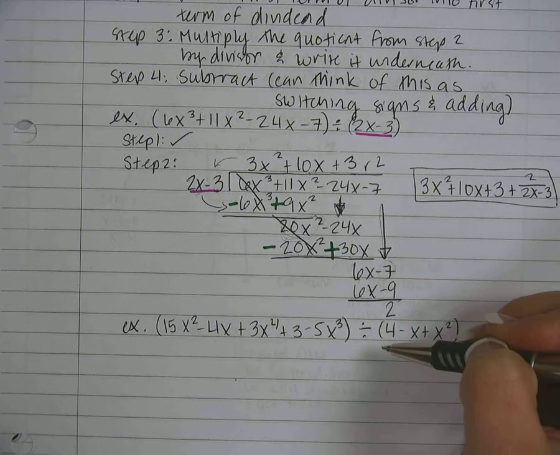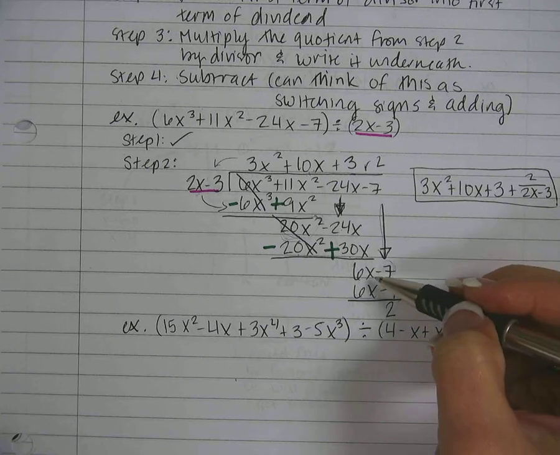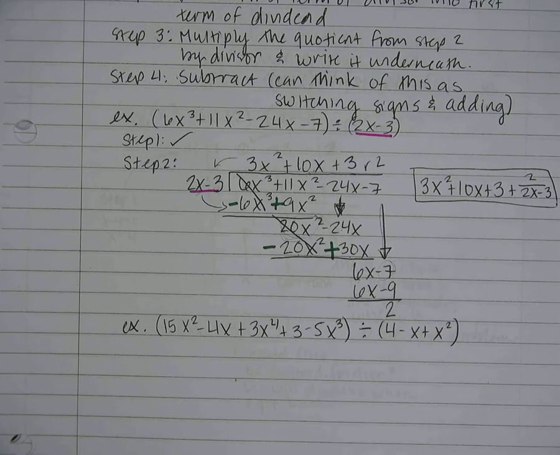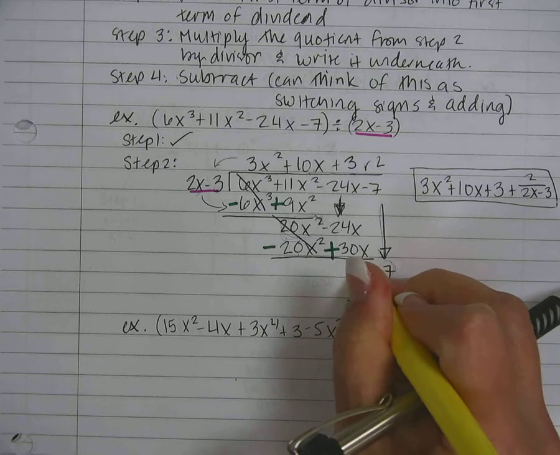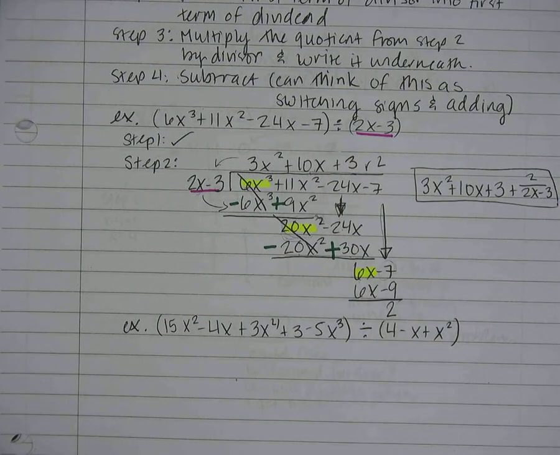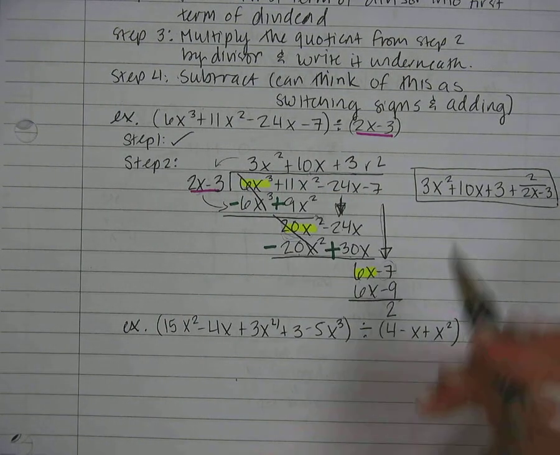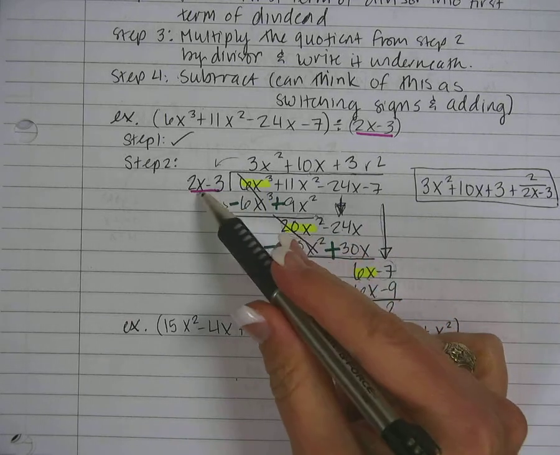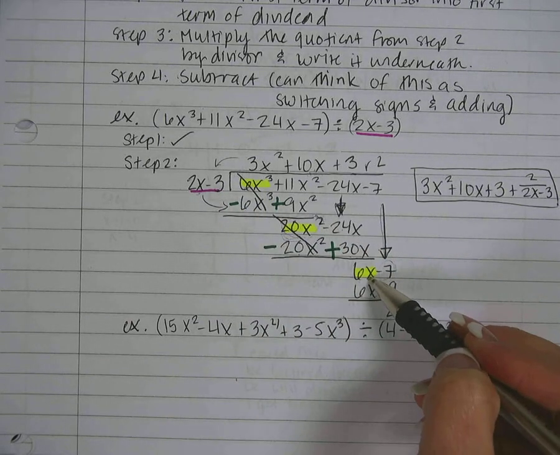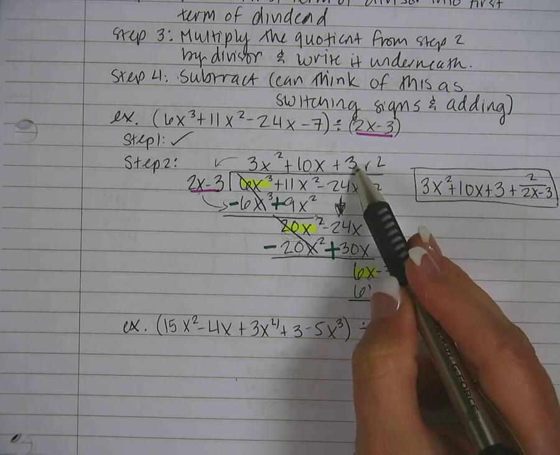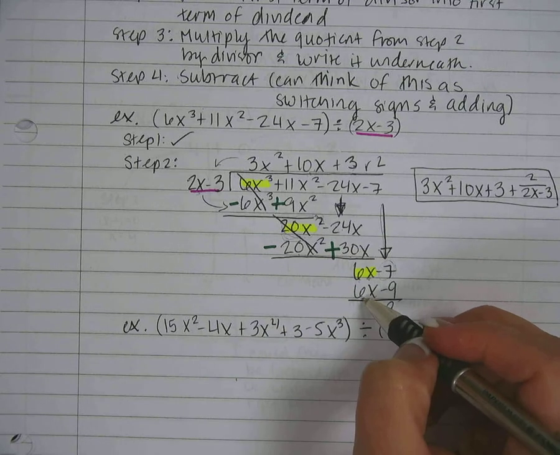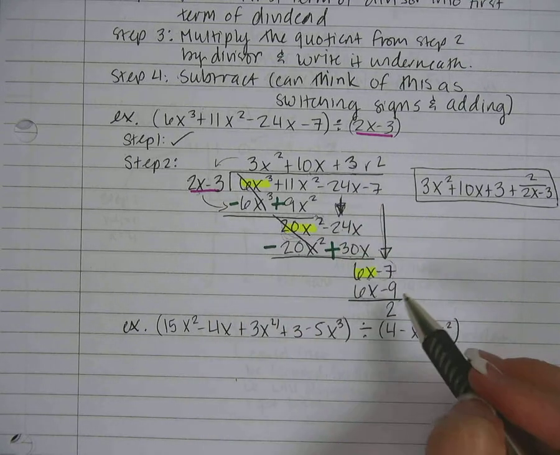And then the next number that's going to guide what I write up here is this, your 6x. So these are the important numbers right here, and right there. That's what guides your multiplication. Okay? So I ask myself, what do I need to multiply 2x by to get it to match 6x? Or what's 6x divided by 2x? And that's 3. 3 times 2x is 6x. 3 times negative 3 is negative 9.